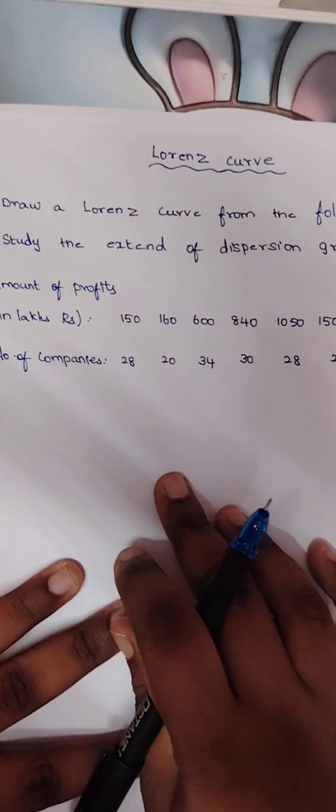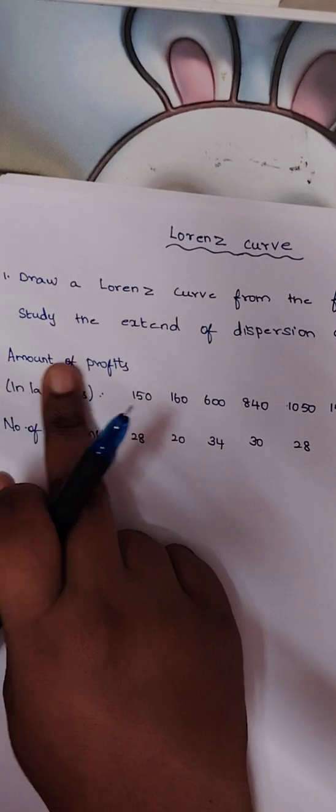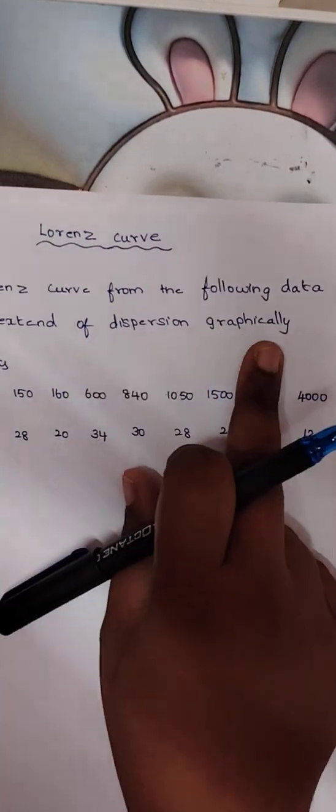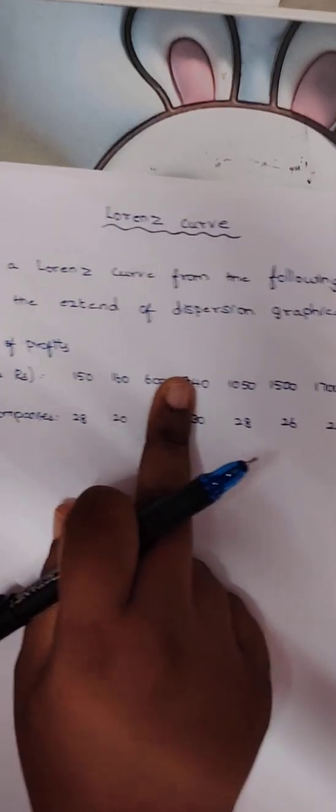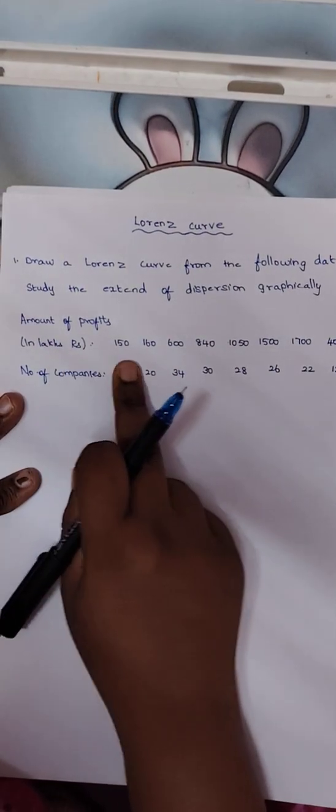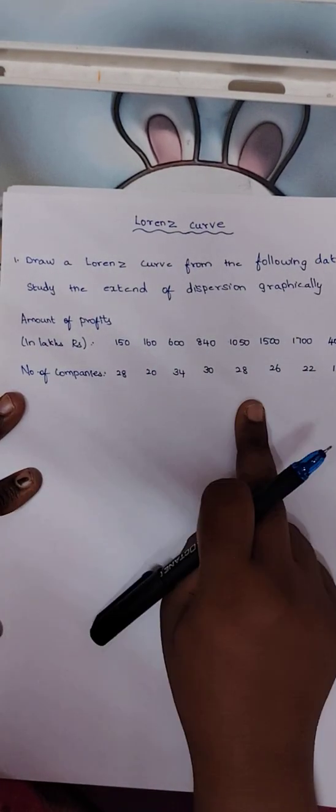Now we'll come to the problem. Here you can see they have asked to draw a Lorenz curve from the following data to study the extent of dispersion graphically. Here they have given the amount of profit in lakhs and the number of companies.